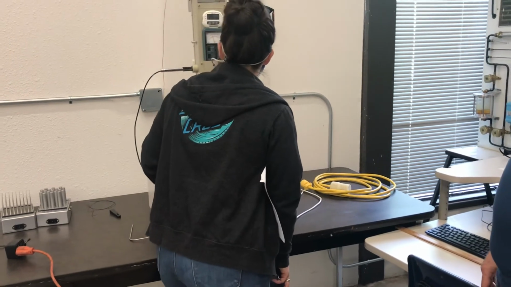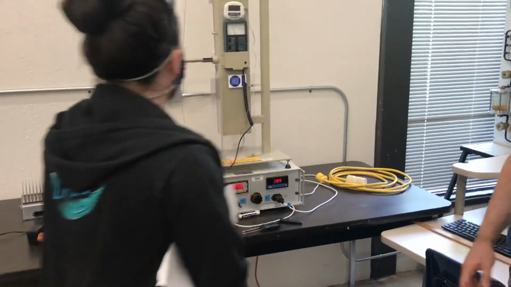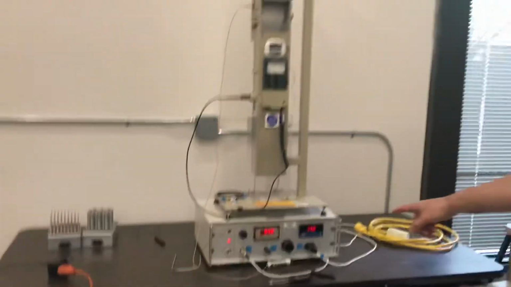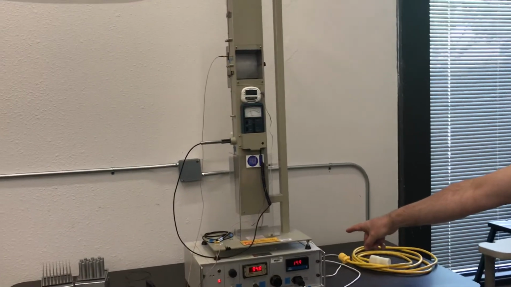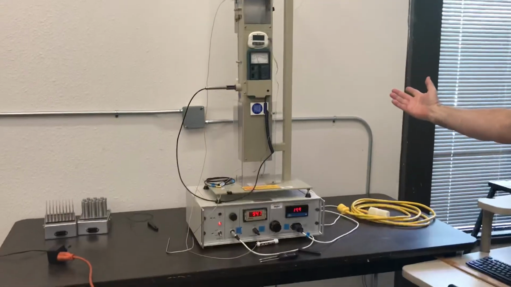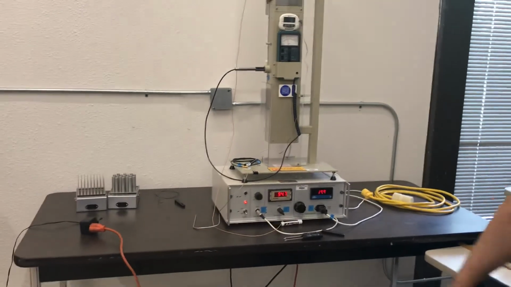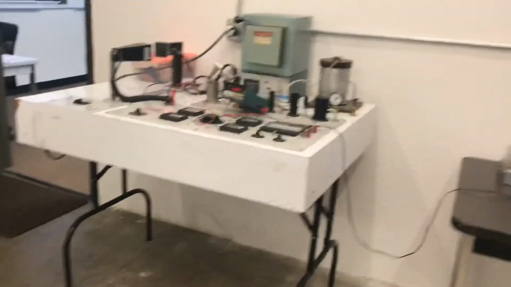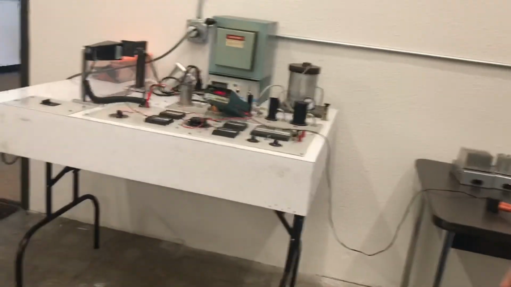Sounds like it's moving slow. Okay, so that's probably going to be good enough. What you're going to be seeing now is the temperature decreasing. Now it's a waiting game again, which we don't want to do. So while it's doing its thing, let's talk about this other setup, unless you have questions about it.